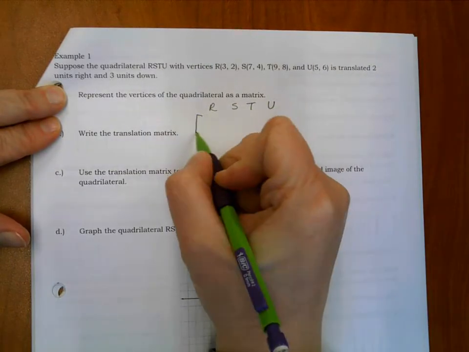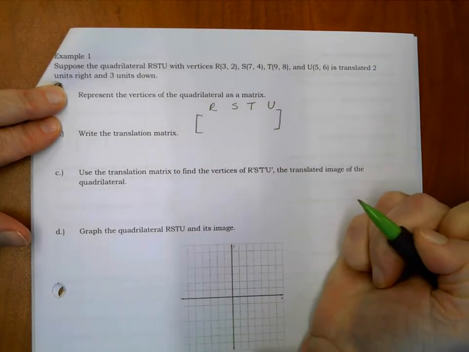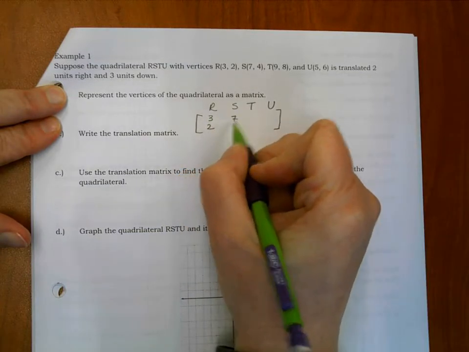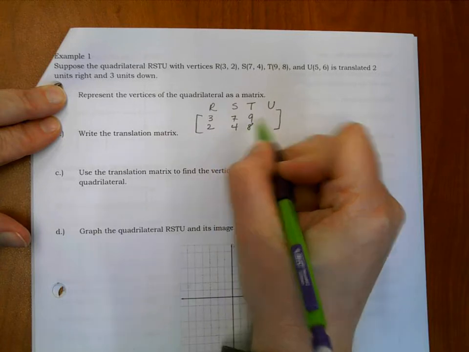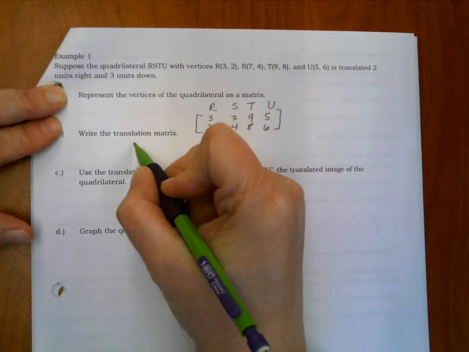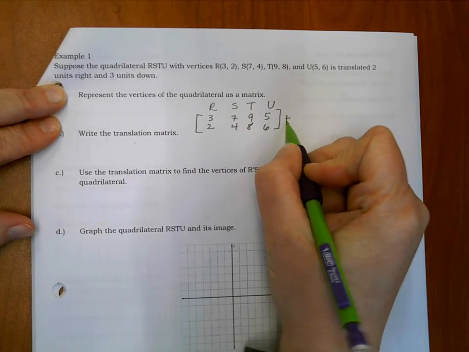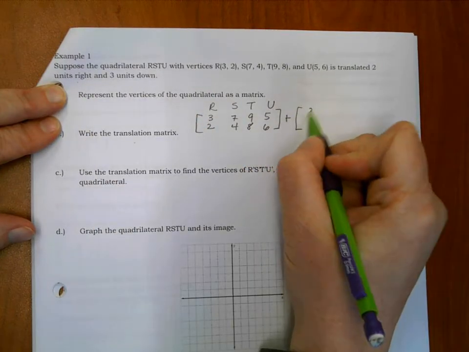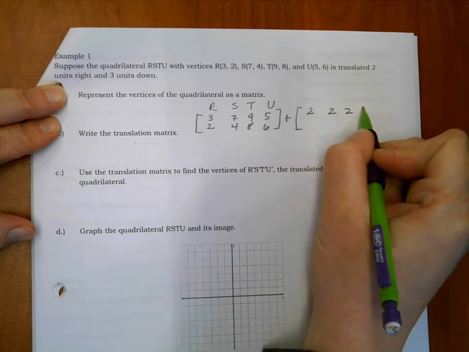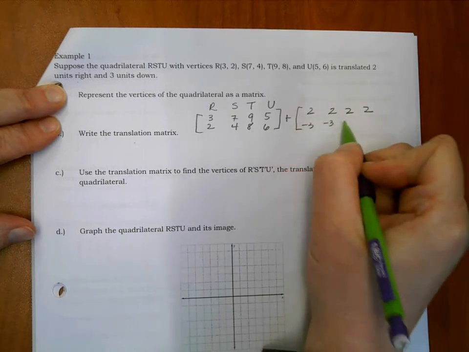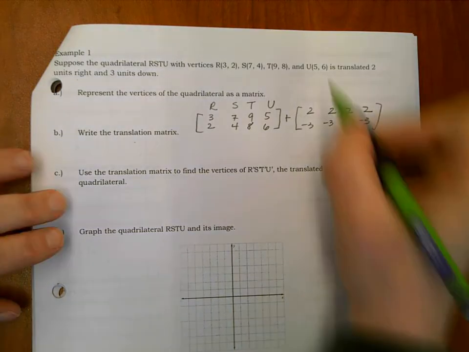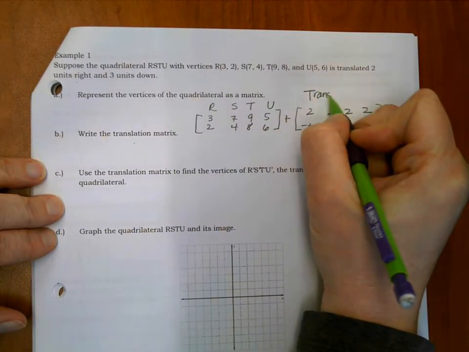So RSTU, and so again, the X's go in the top, the corresponding Y's go in the bottom. And then the translation matrix. So if I want to go 2 units to the right, I'm going to add 2 to all my X's. And I'm going to subtract 3 from all of my Y's. Excuse me. So here's my translation matrix.